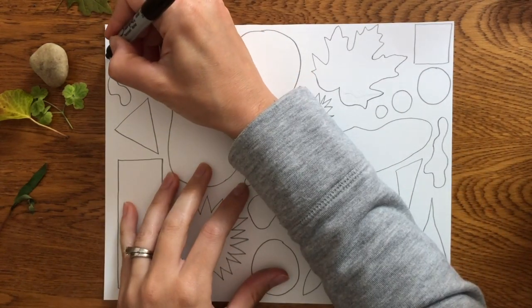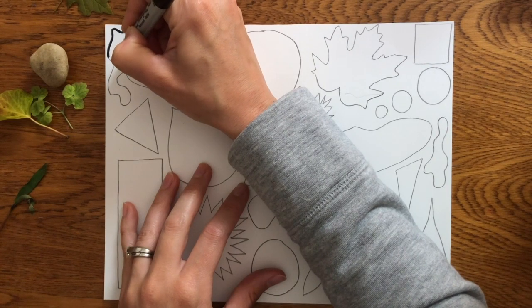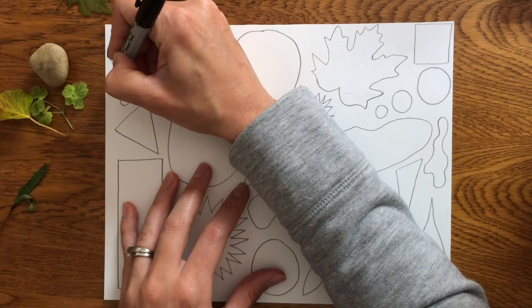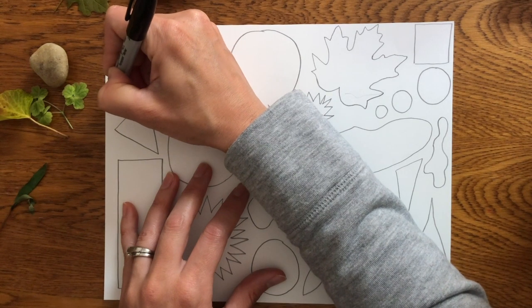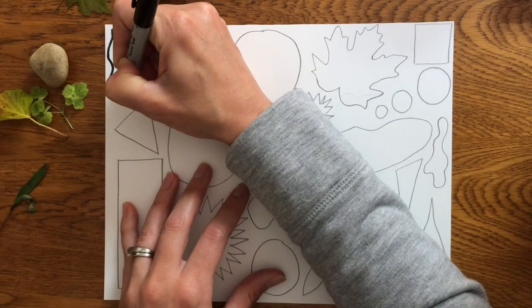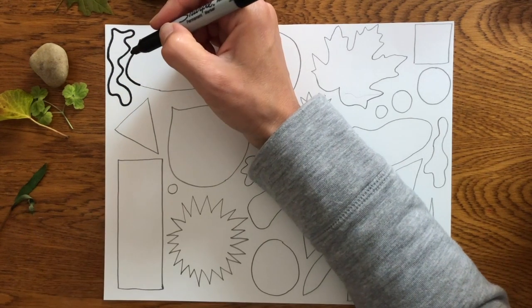Once you have your shapes drawn and your space is filled, you will want to start to trace over all of your pencil lines with a Sharpie. If you do not have a Sharpie at home, that is okay. You can use any kind of permanent marker, by the way. It does not have to be Sharpie brand, but if you have a permanent marker at home, trace over all your pencil lines. If you don't, just skip this part.